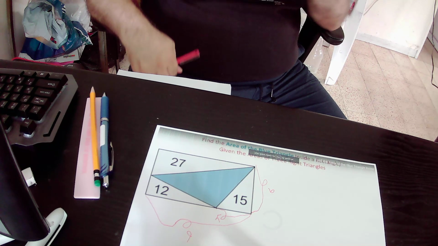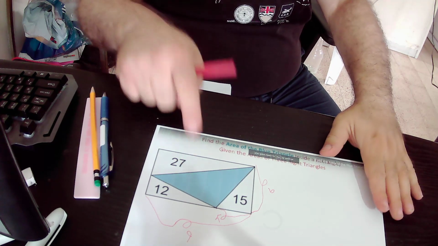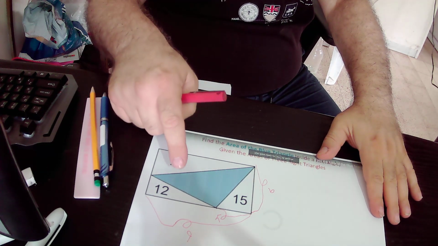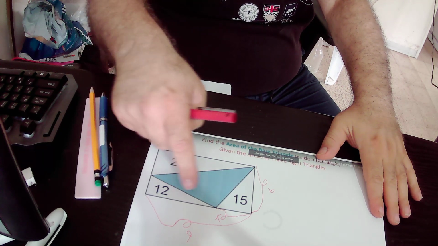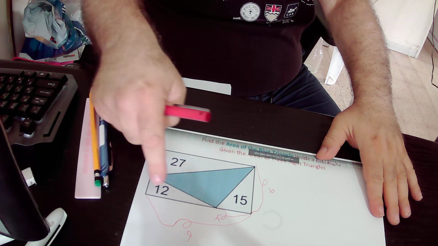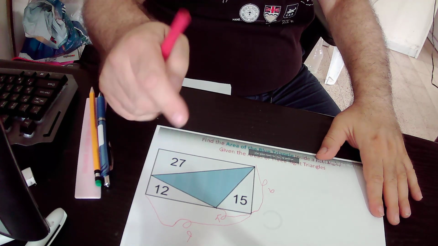So you can see immediately from the drawing that b minus y will be the base of the triangle whose area is 12 units.